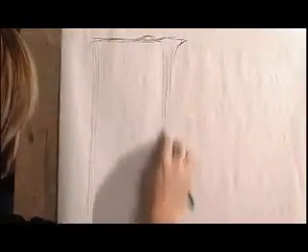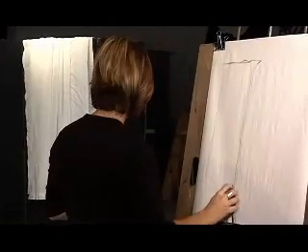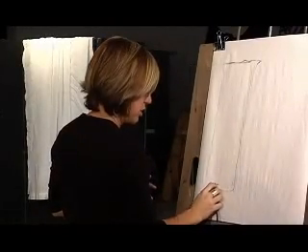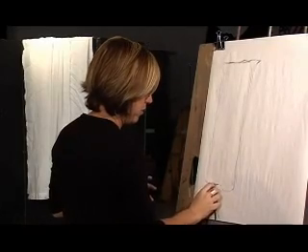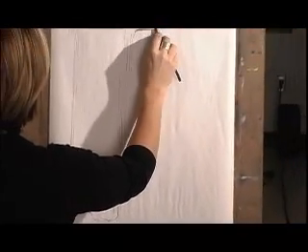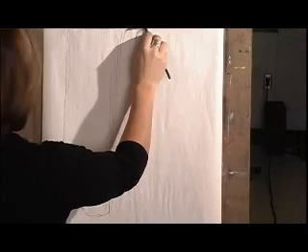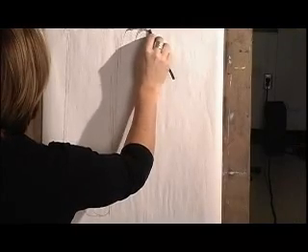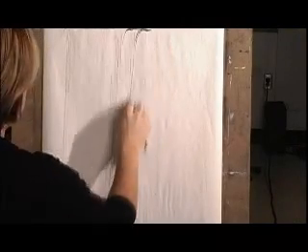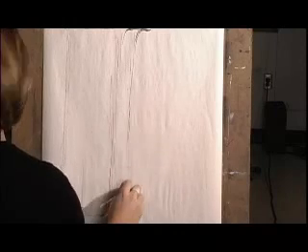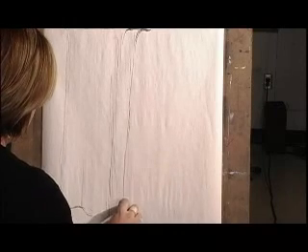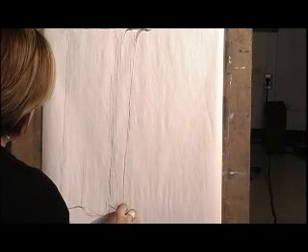It's an act of discovery, and so I am establishing the overall shape of the drape first, before I even think about the light effects. The light effects are a detail. The structure, the shape of the drape is the key thing to establish first.